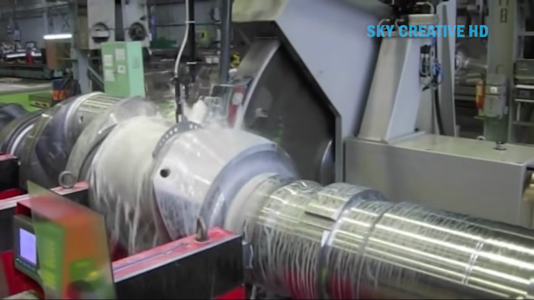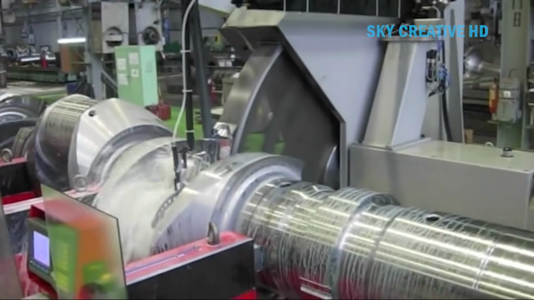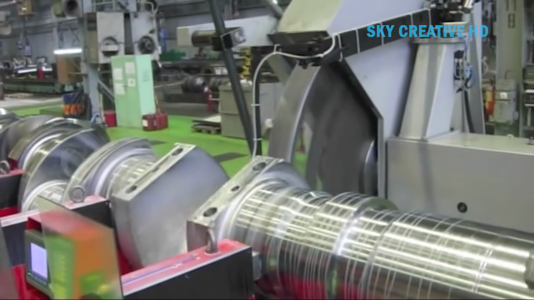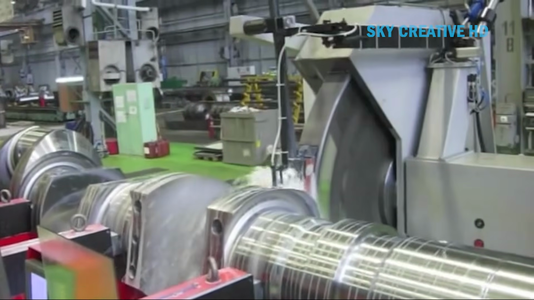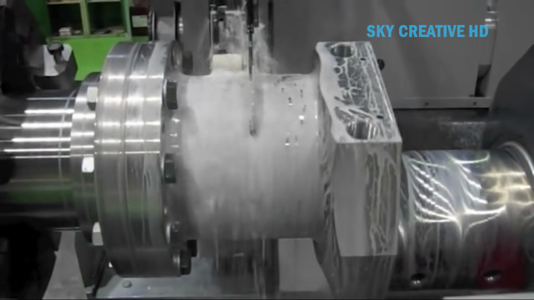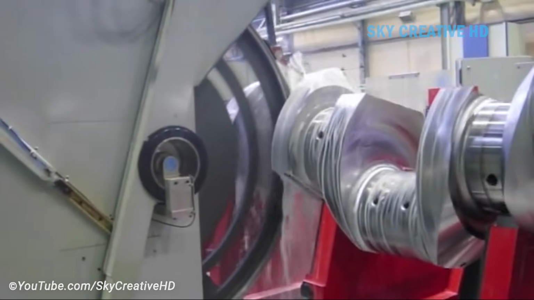Finally, the crankshaft is assembled with other engine components, such as connecting rods and bearings, then is tested under simulated operating conditions to ensure it performs correctly. This comprehensive process ensures that the crankshaft is robust, reliable, and capable of withstanding the stresses of engine operation.